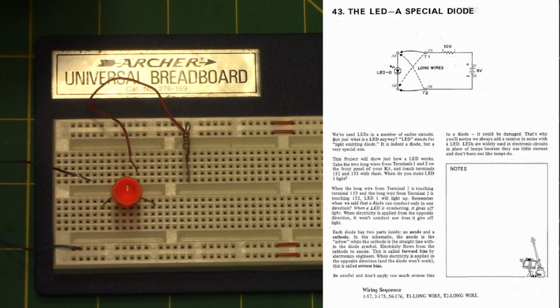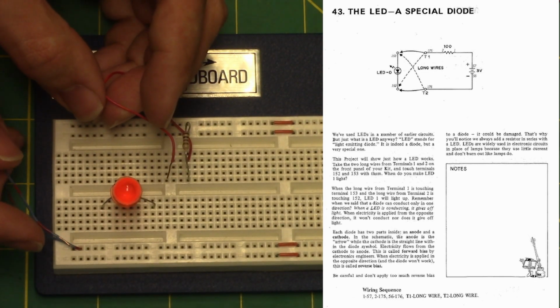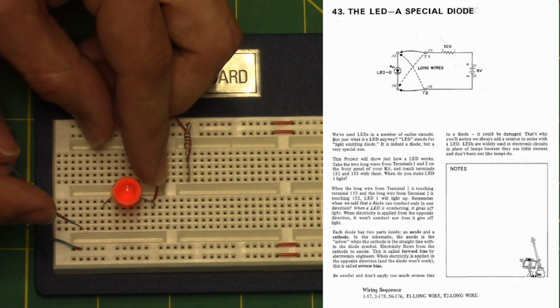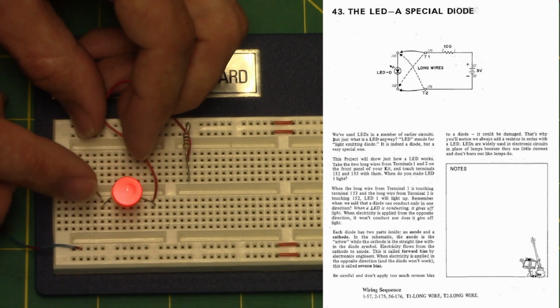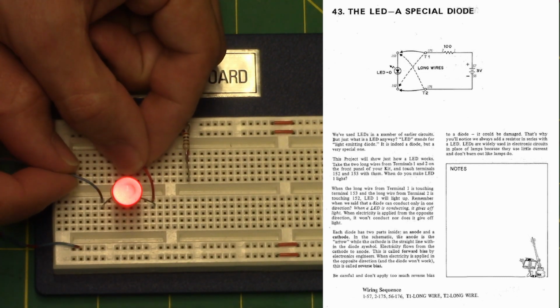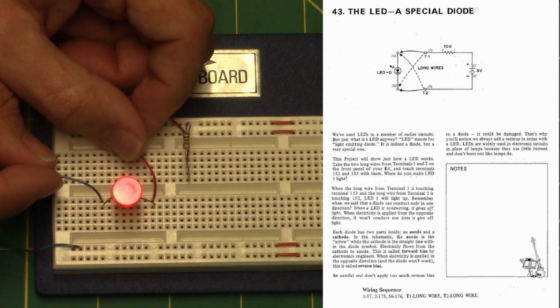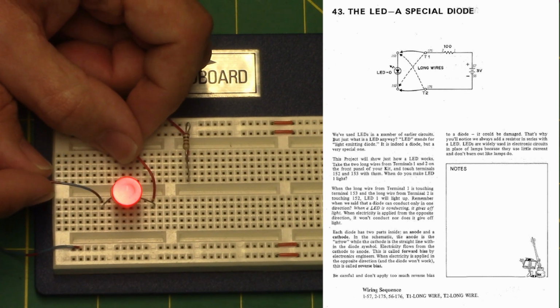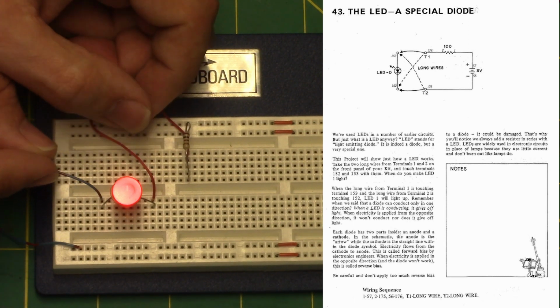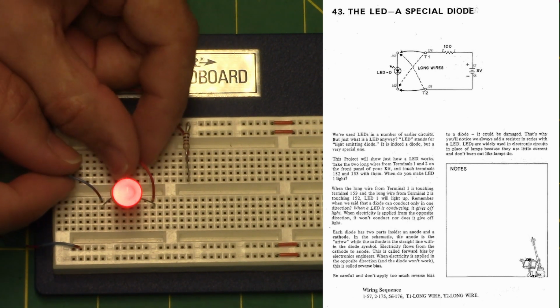Take the two long wires from terminals 1 and 2 on the front panel of your kit and touch terminals 152 and 153 with them. When do you make LED 1 light? When the long wire from terminal 1 is touching terminal 153 and the long wire from terminal 2 is touching 152, LED 1 will light up.